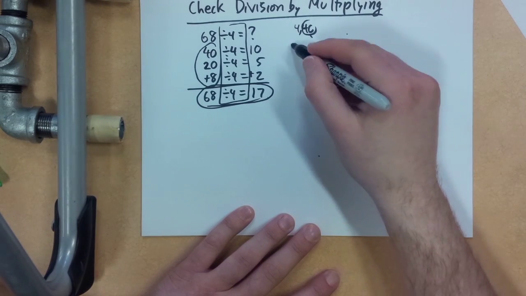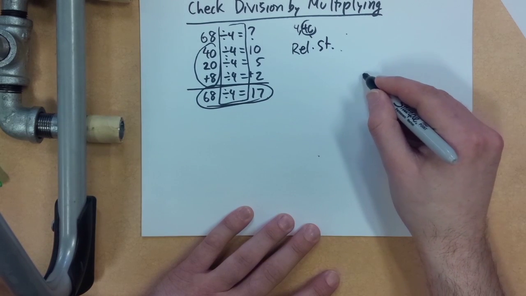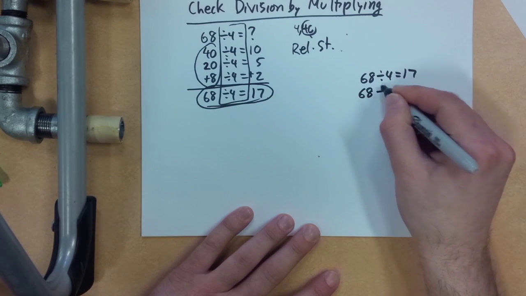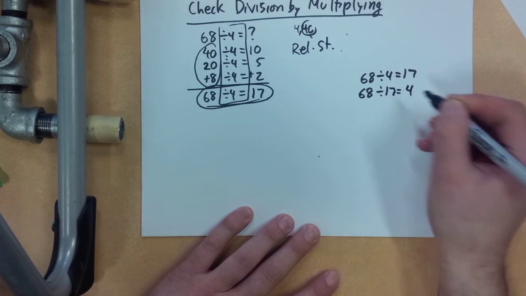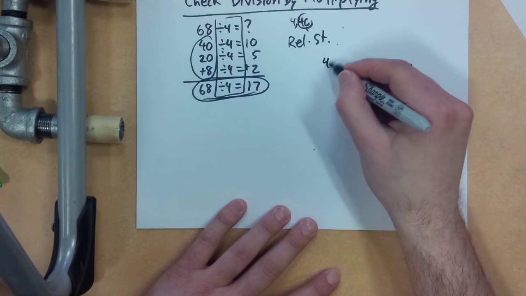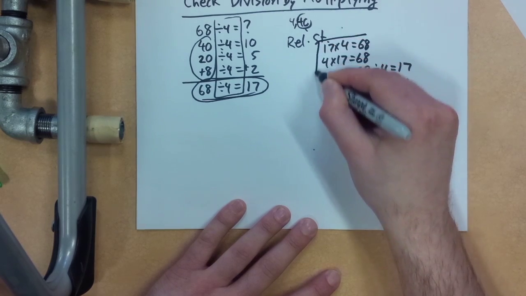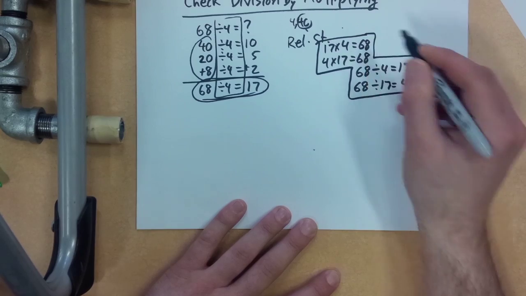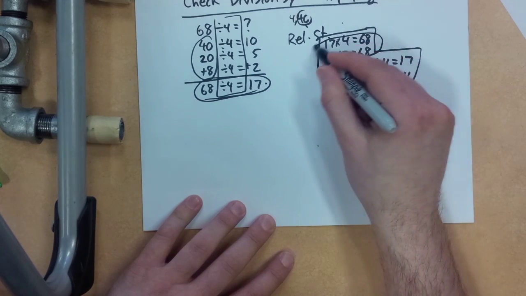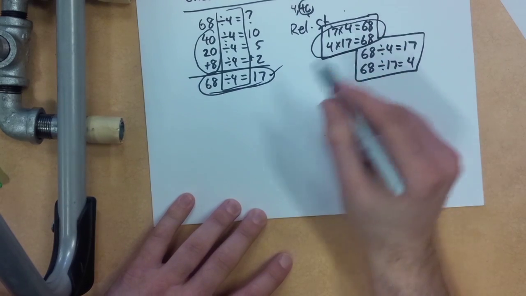Let's check them. So first of all, let's remember our related statements. We have 68 divided by 4 equals 17. We also know that tells us 68 divided by 17 equals 4. That also means that 4 times 17 equals 68 and 17 times 4 equals 68. So there's our little Tetris piece showing us all of the things we know just from this. That should be true. Now, is it true? Well, if I can find out that either of these are true, then that'll prove to me that my answer is true. So let's try this out.